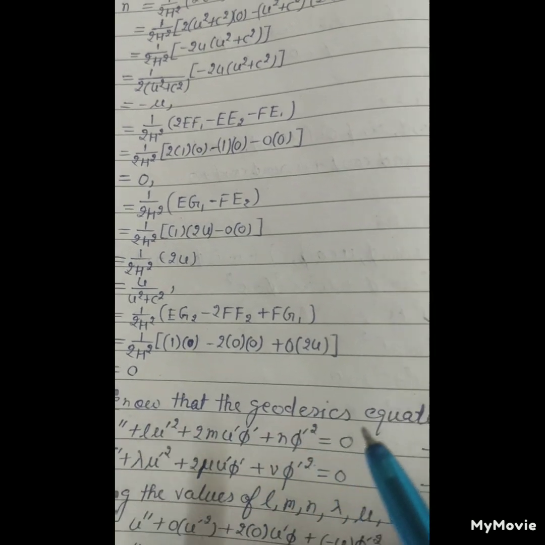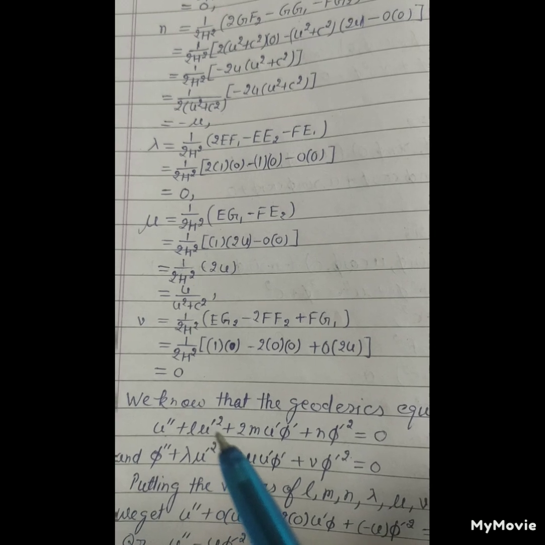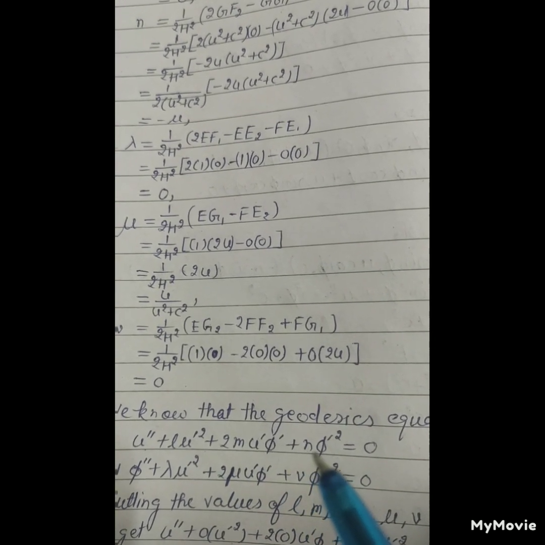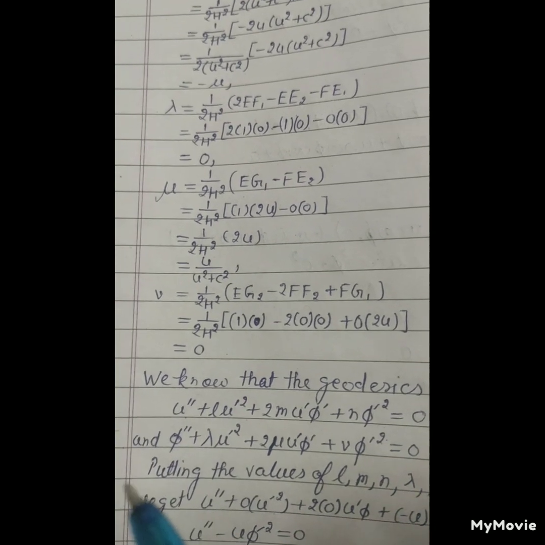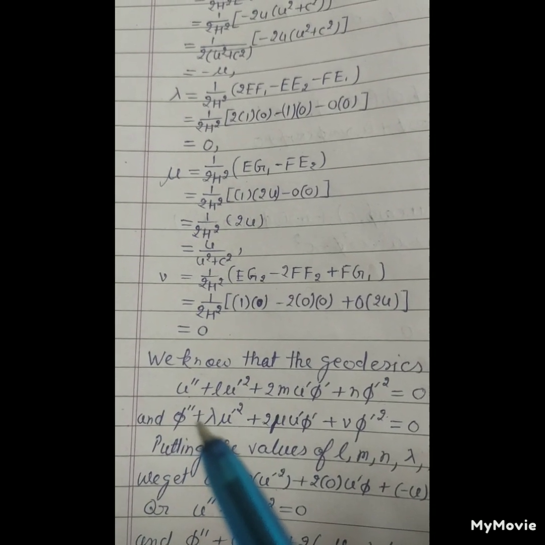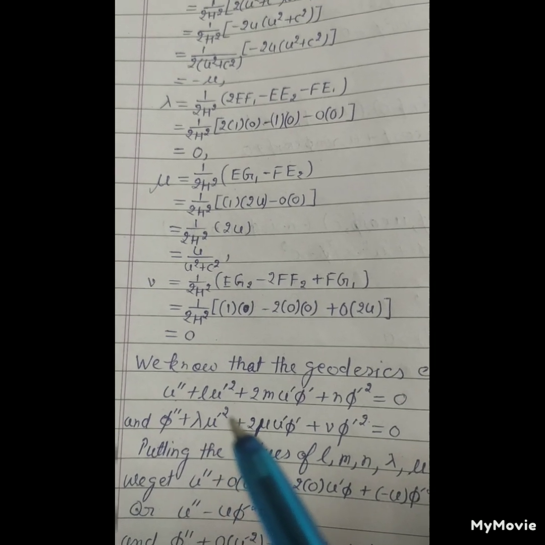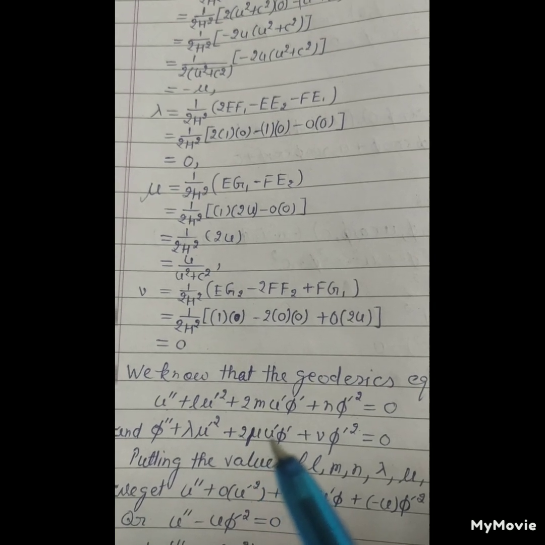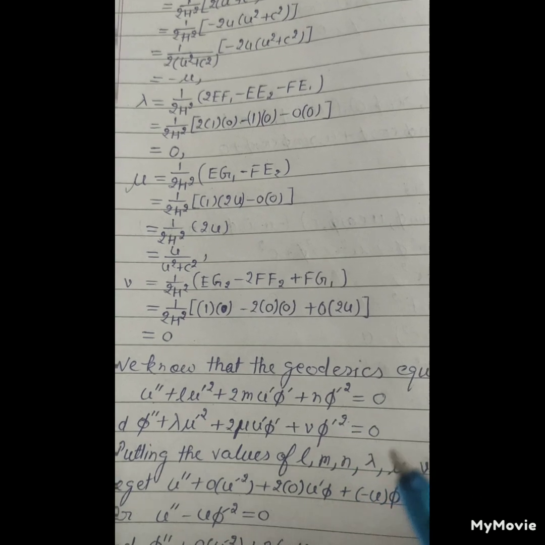We know that the geodesic equations are u double dash plus L u dash squared plus 2M u dash φ dash plus N φ dash squared equals 0. This is equation 1. And φ double dash plus λ u dash squared plus 2μ u dash φ dash plus ν φ dash squared equals 0.